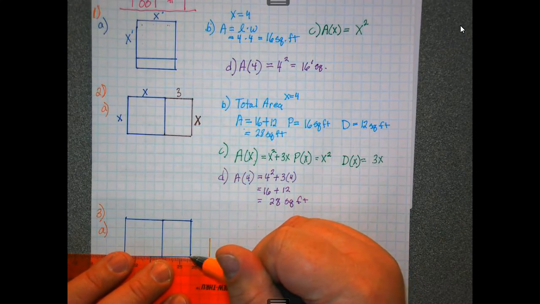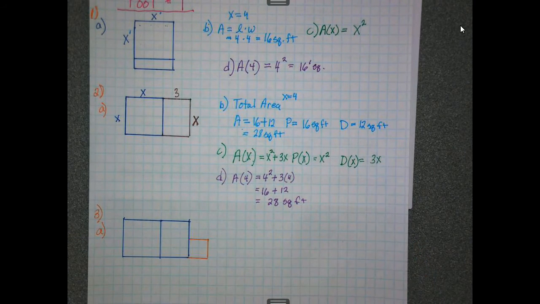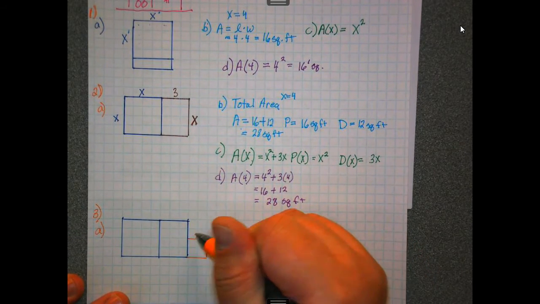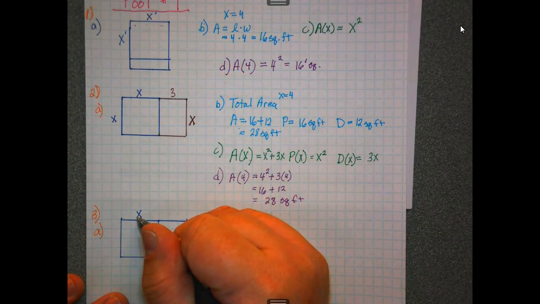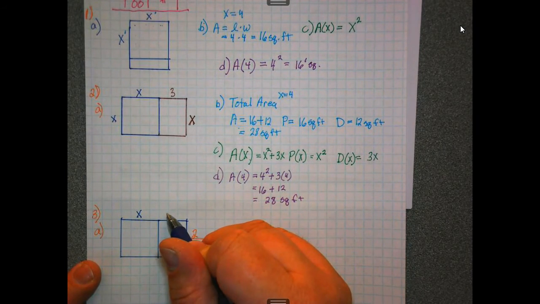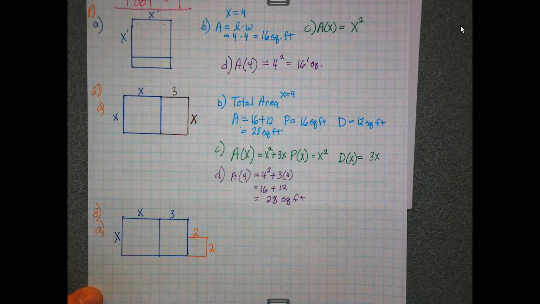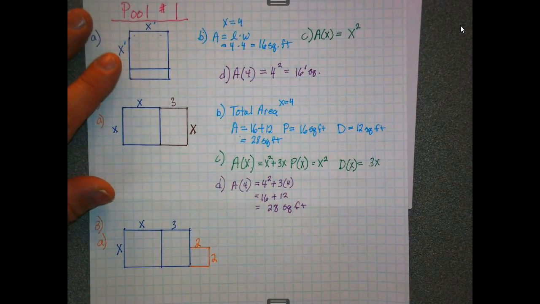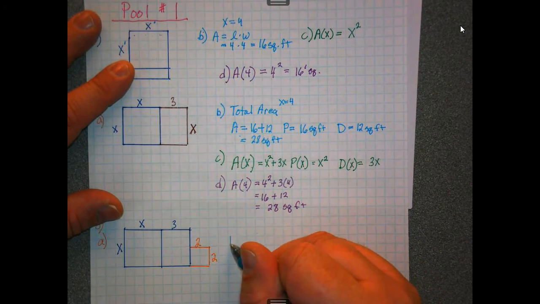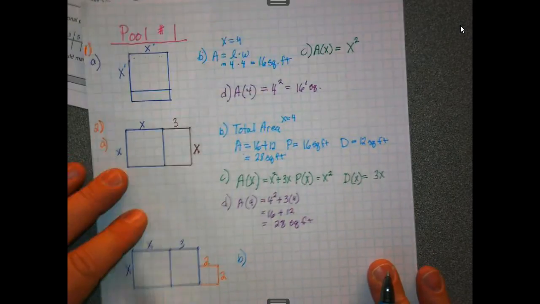Now this time, we're all going to have the same 2 by 2 because there's no x, no specific number. This is 2, this is 2, this is my 4, my x, this is my 3, x. Okay? All right, let's answer the questions. Question number B, or letter B. Find the total area. Okay, so I'm going to find the total area.